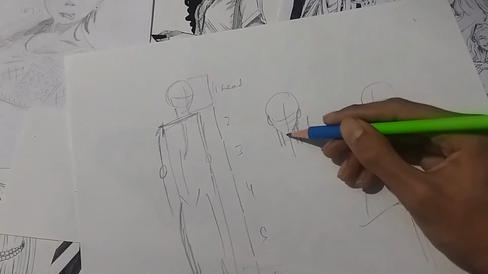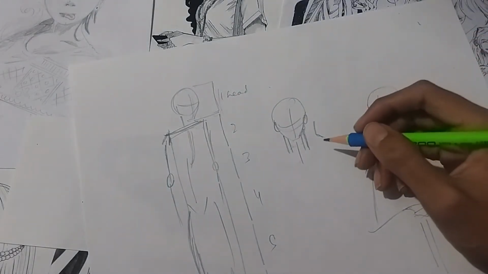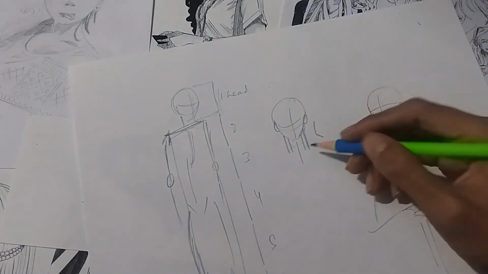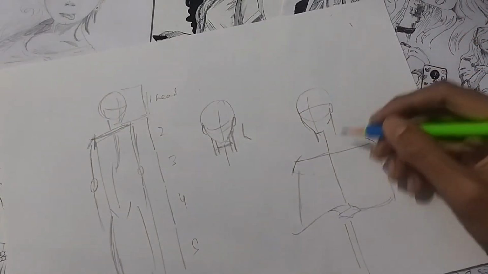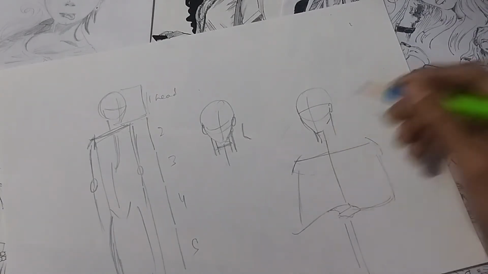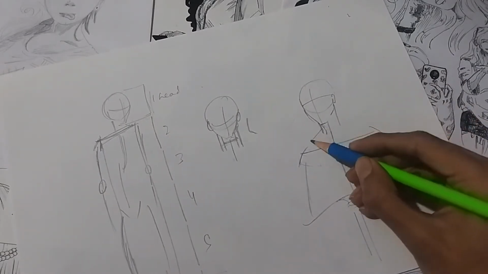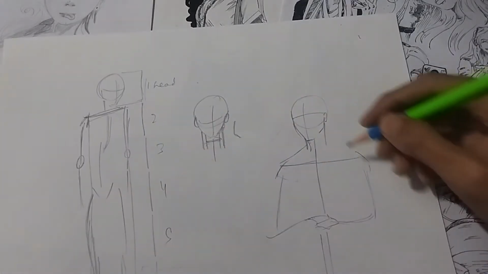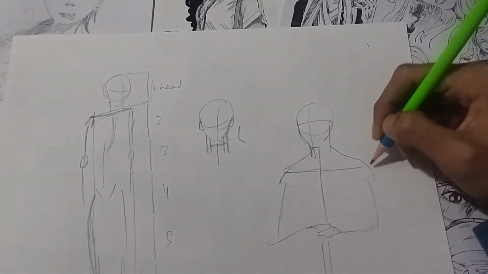Also, when drawing kids, you have to make this less here. And if you want to make him muscular, then you have to increase this distance. That way, it looks more muscular, right? Here we have it. And then the Adam's apple line. This line is for the Adam's apple. And then after this, you make his shoulder like this, a bit of a slant over here, and then it comes over here.